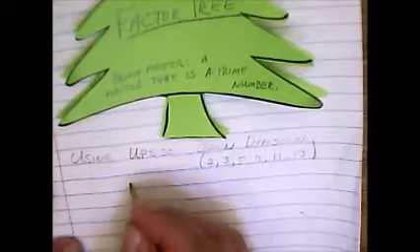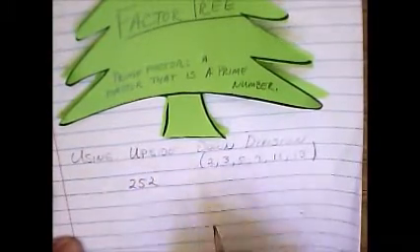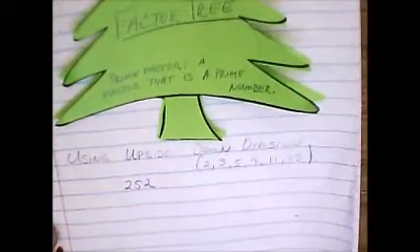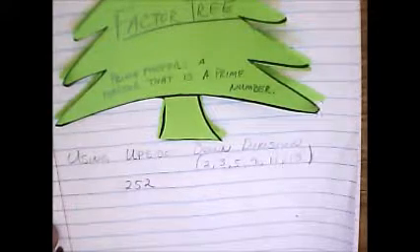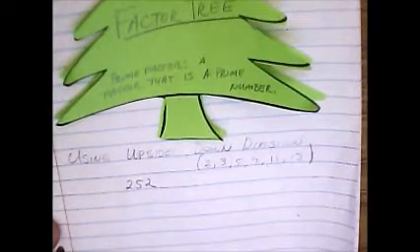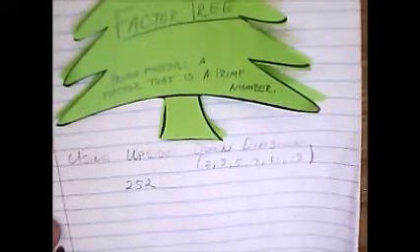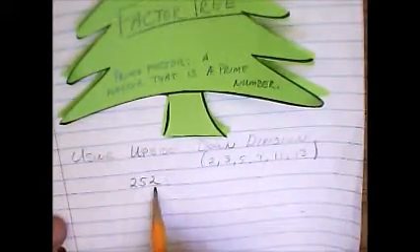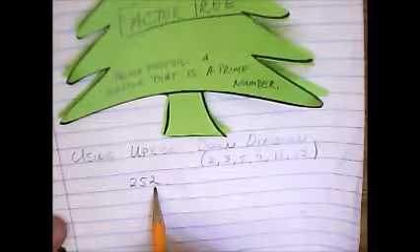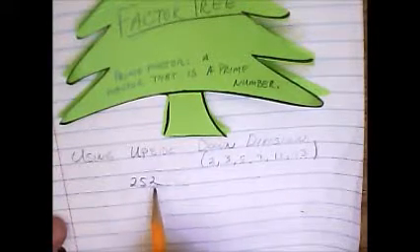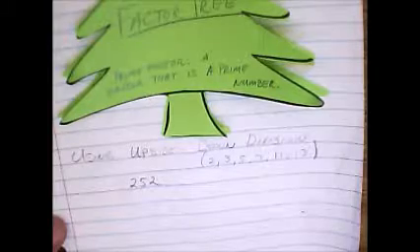The number is a fairly large number. We have 252, and we want to prime factor that. Now this is where we use those divisibility rules that I just gave you, the little blue things. Because this number ends in a 2, we know that this number is divisible by what? It's divisible by 2.